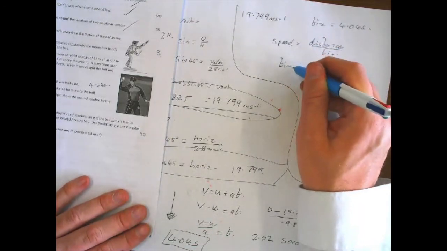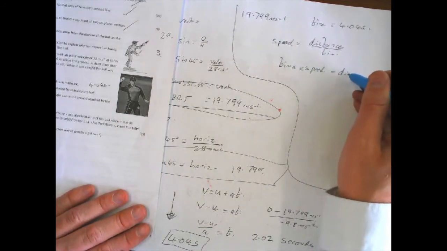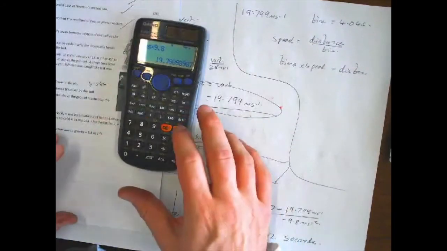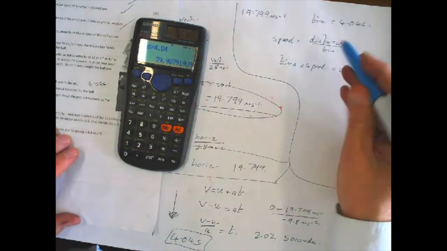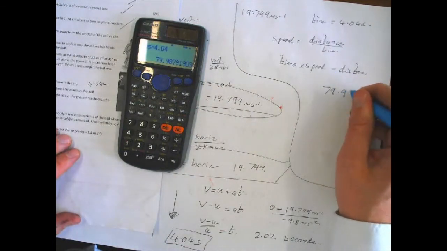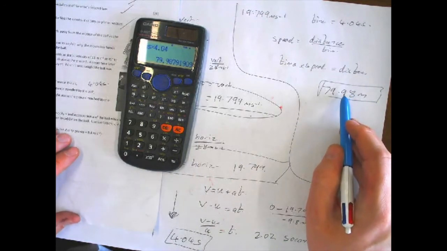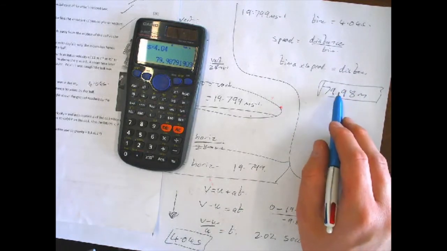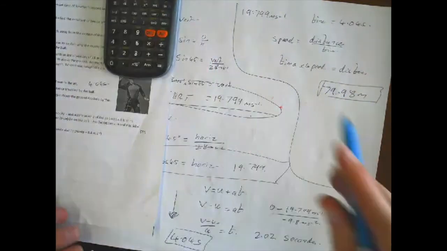Now we're looking for the distance, so bring the time across. The time it was moving, times the speed it was moving at for that duration, will give us our distance. So 19.799 times 4.04 gives me a distance of 79.98 meters horizontally. That makes sense again. If we got a 700 meter throw, things might be a bit wobbly. Or if she only threw it like half a meter, things get wobbly. That makes sense for a cricket throw, 79 meters.